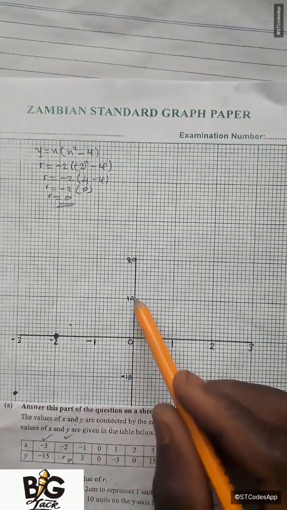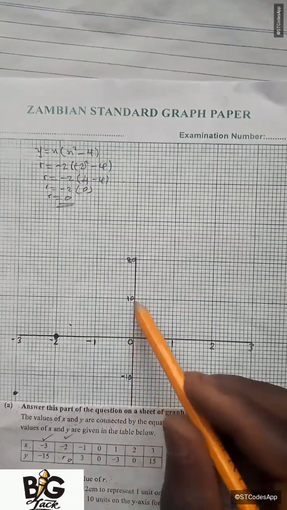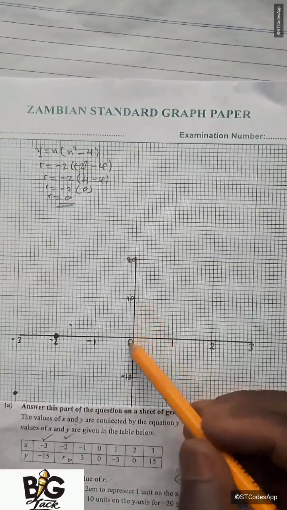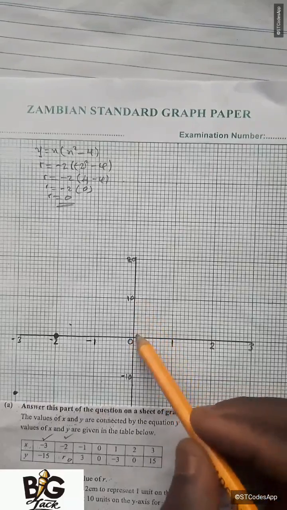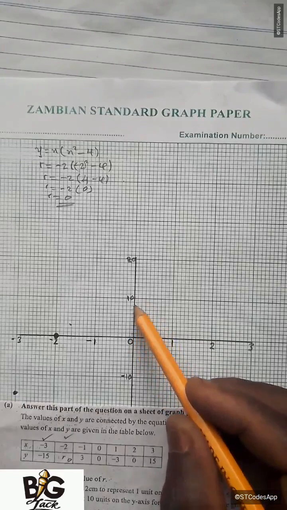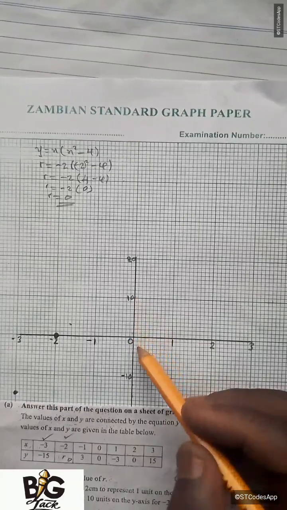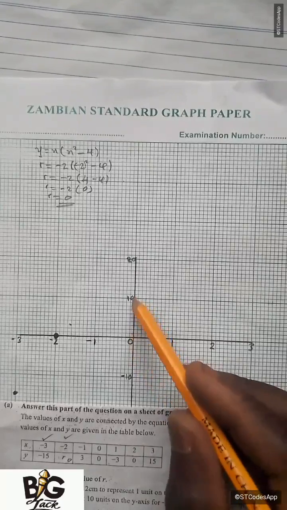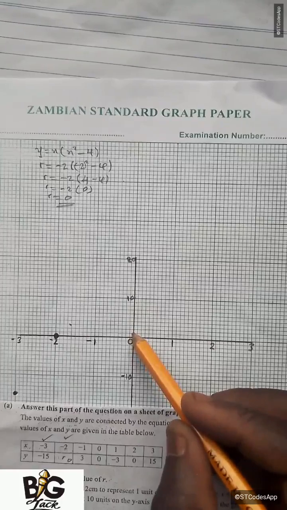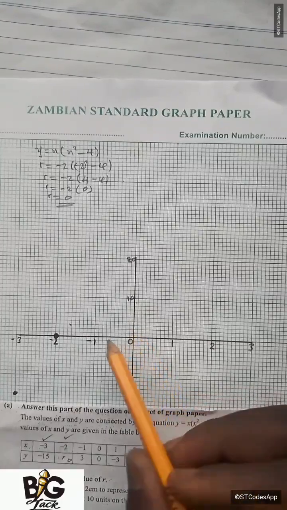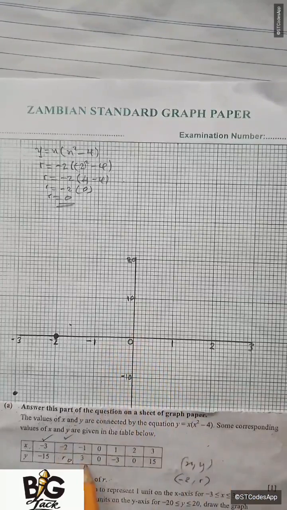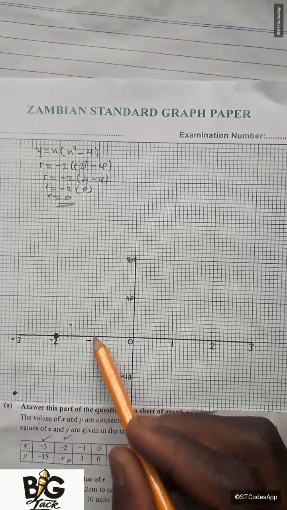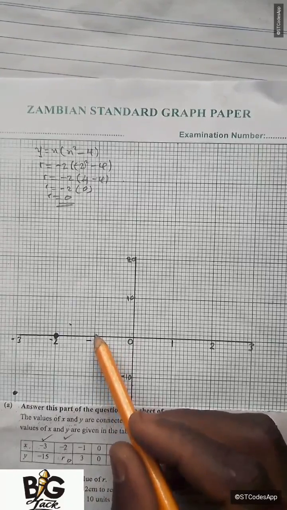Now remember, in 2 centimeters here, there are 10 small boxes inside. Let me count also: 1, 2, 3, 4, 5, 6, 7, 8, 9, 10. So there are 10 boxes. It was saying for every 2 centimeters on the y-axis, it is going to represent 10, which means each small box is representing 1 unit. So now they are saying negative 1, 3, which means negative 1 from x is this one here, then 3 on the y-axis, which is positive 3, is going to be here.